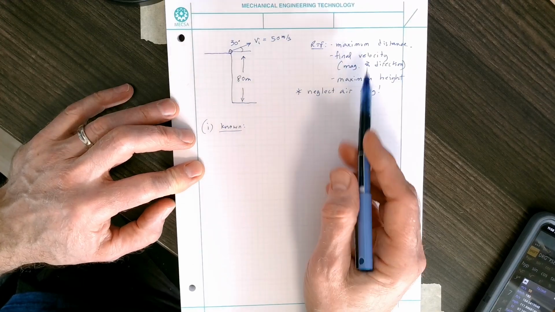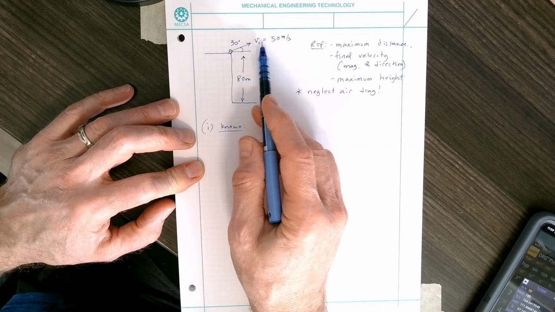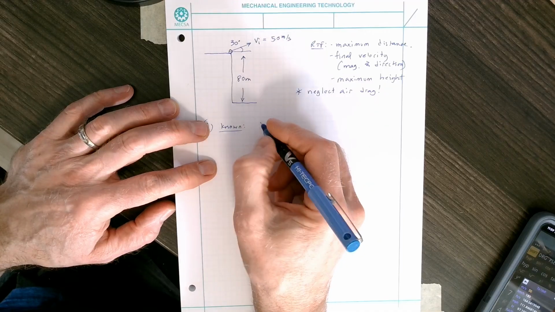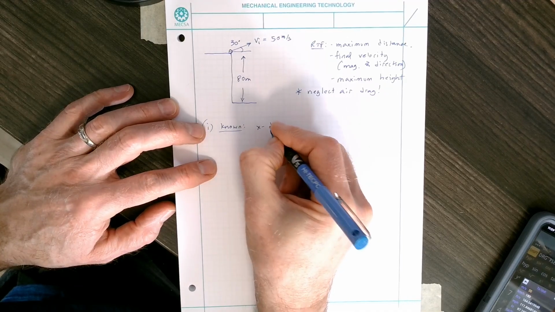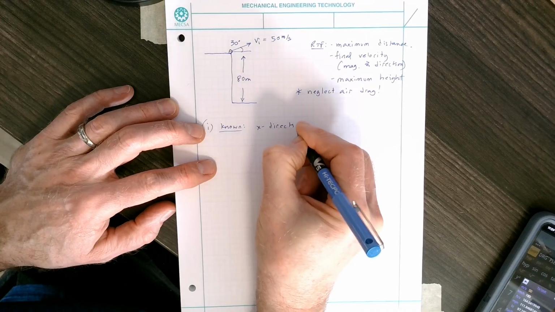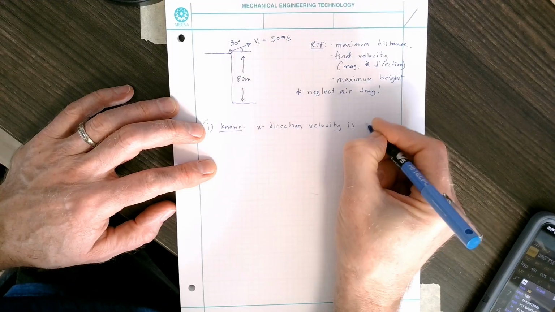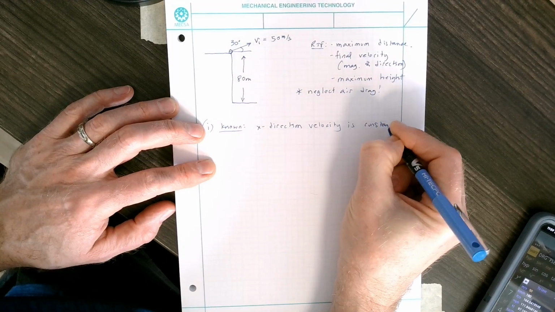There would be deceleration in x if we had air drag, but we don't. So x direction velocity is constant. Let's make a note of that. X direction velocity is constant. It does not diminish.